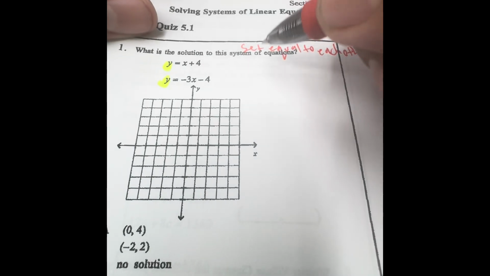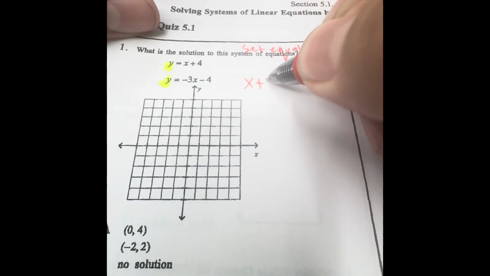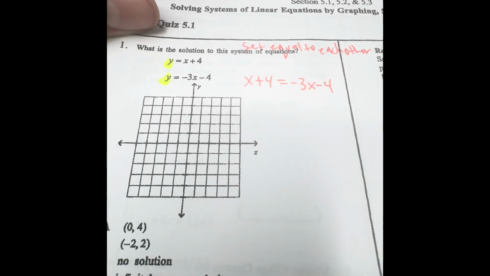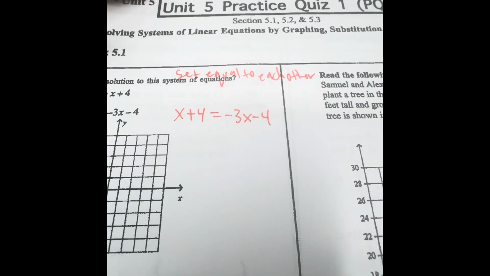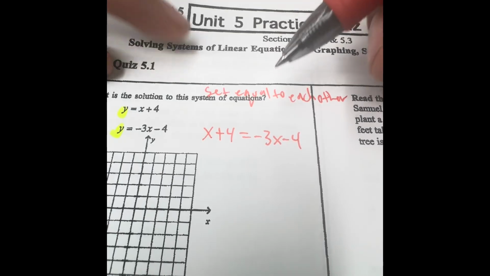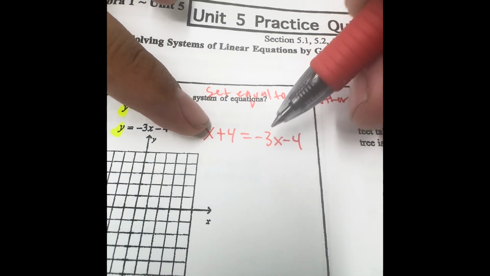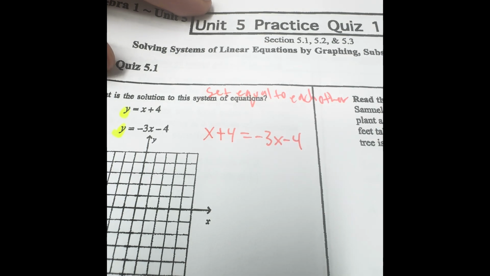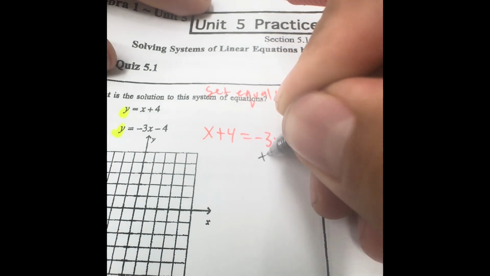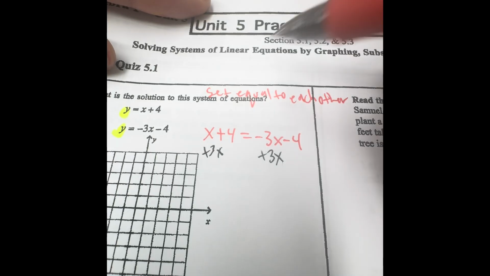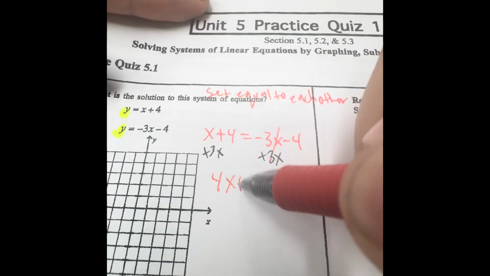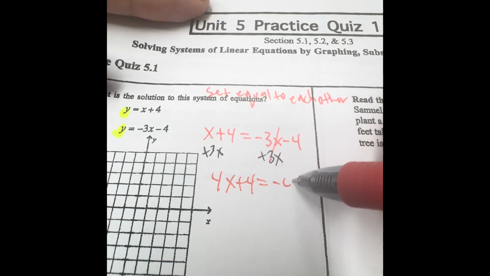So we set them equal to each other. We're going to get x plus 4 equals negative 3x minus 4. So from here, we're going to pick the bigger of the two x's, 1 and negative 3. 1 is bigger, so we're going to keep the 1 and get rid of negative 3x. We're going to do that by adding 3x to both sides. And we're going to combine now, cancel these out to get 4x plus 4 equal to negative 4.